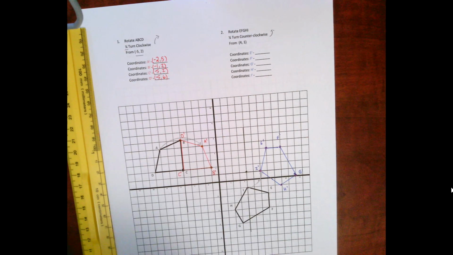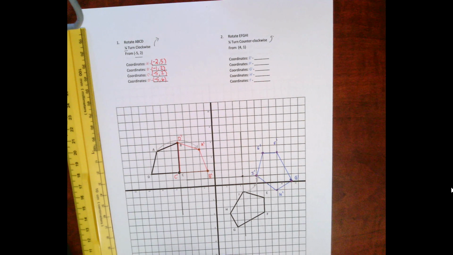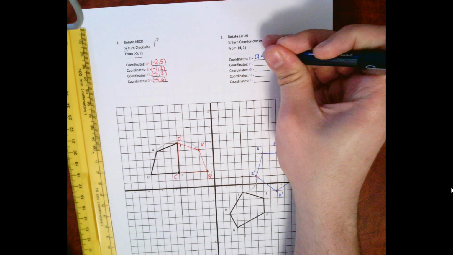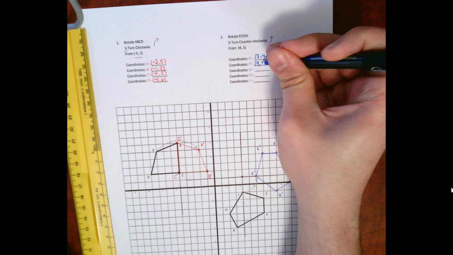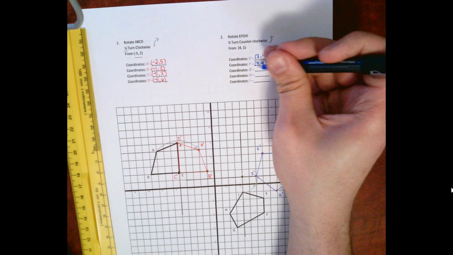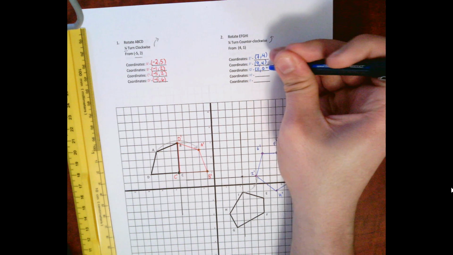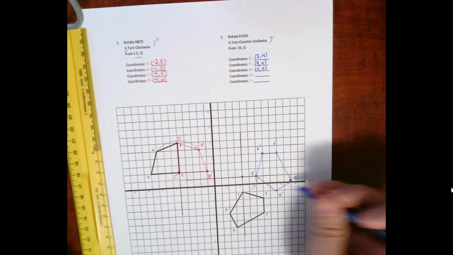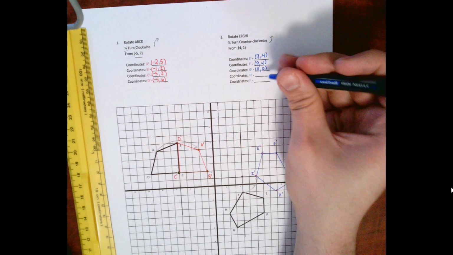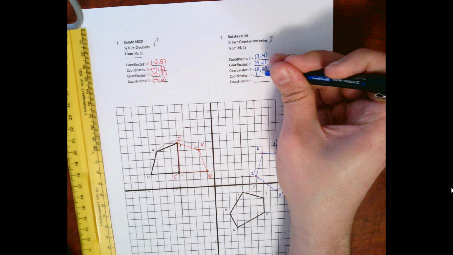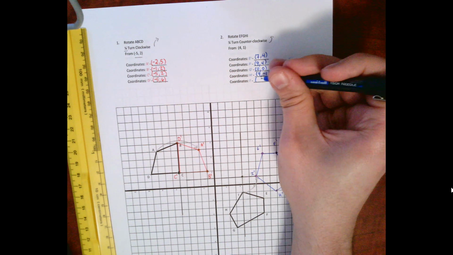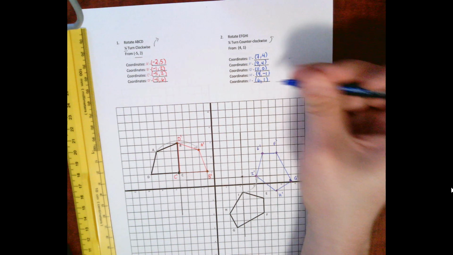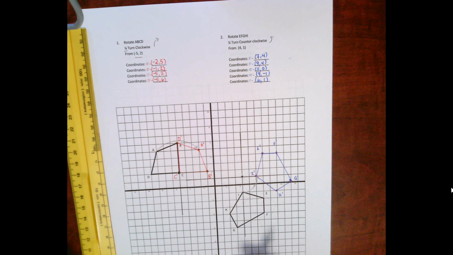Now let's find our points. In this case, our points for E are going to be 7 and 4. For F are going to be 9 and 4. For G are 11 and 0. You'll notice that G is right on our x-axis here. For H, it's going to be 9 and -1. And for I, it's going to be 6 and 1. And that's your rotations.